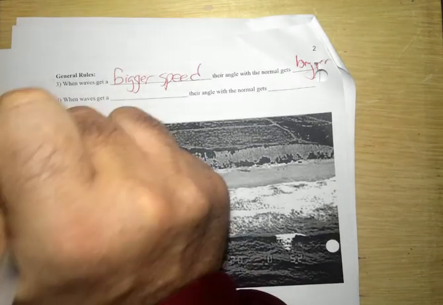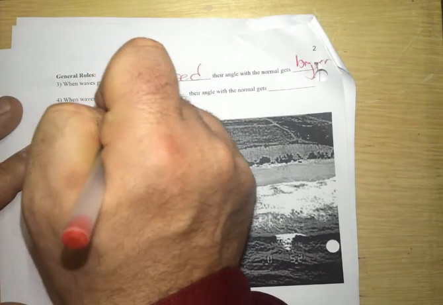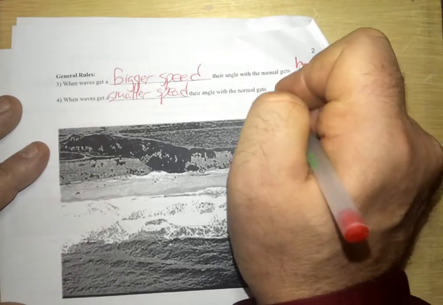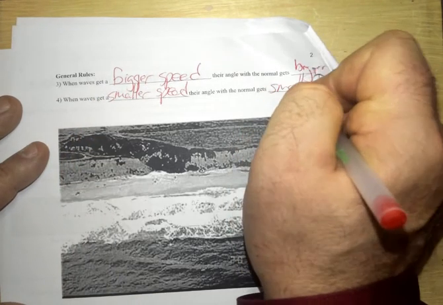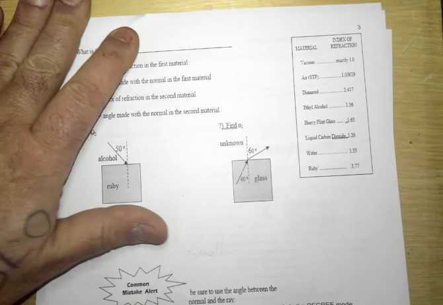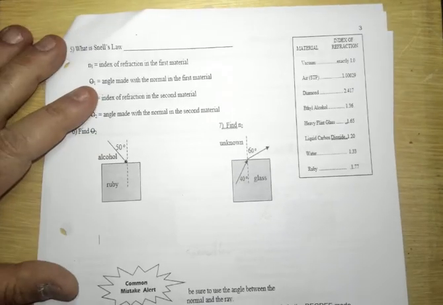When you get a smaller speed, the angle to the normal gets smaller. You can use the word reduced. If you have a reduced speed, you have a reduced angle. Something like that. So there's a relationship between these angles and the speeds.